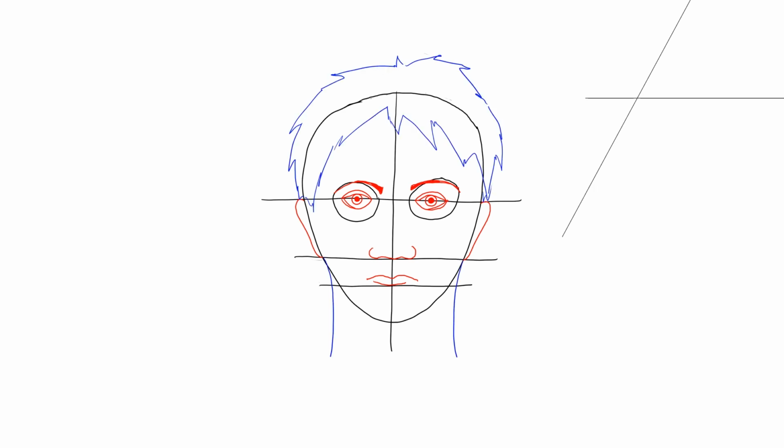So that is your very basic face. You can then add a neck, which connects your ears down to your shoulders. You can also add hair, as you like.